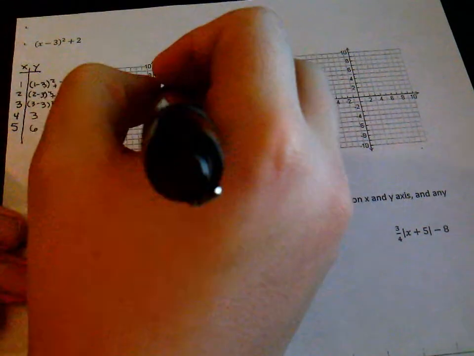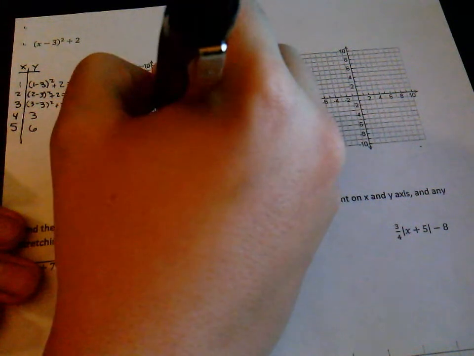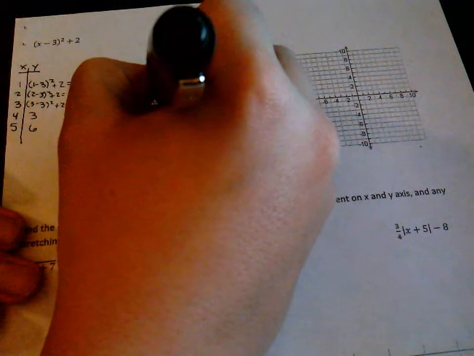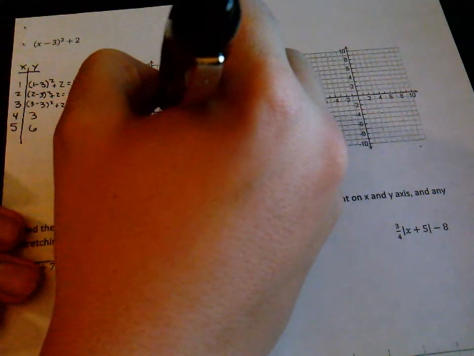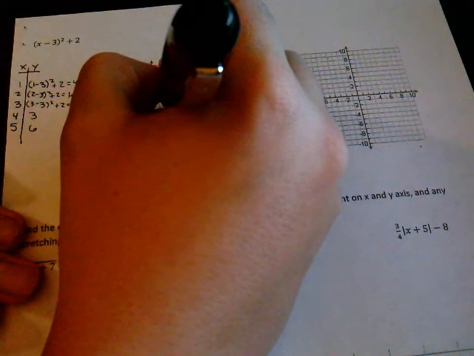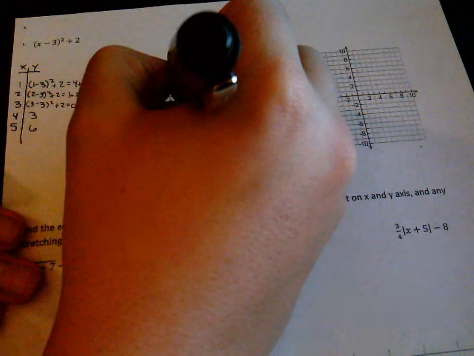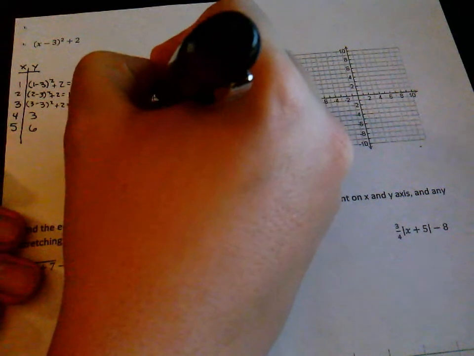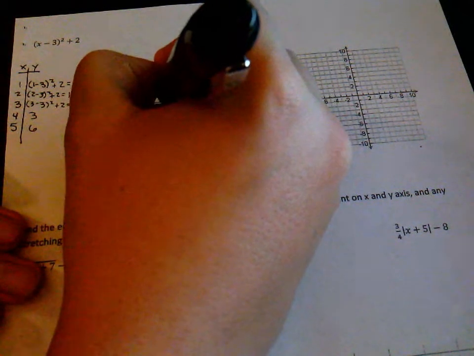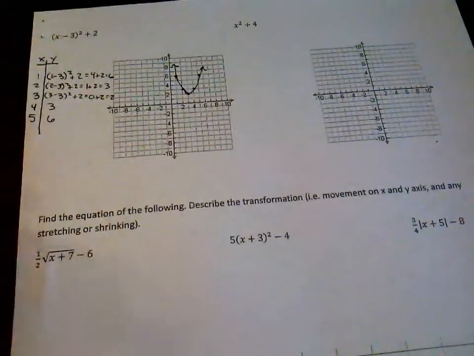So I'm going to first go to 1, 6. 2, 3, 3, 1, so on and so forth. It should look something like that.